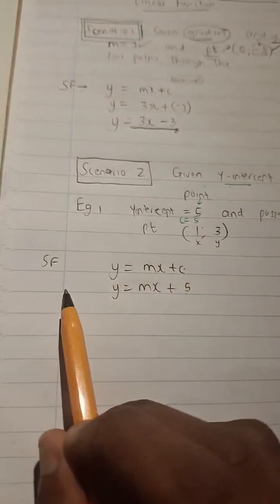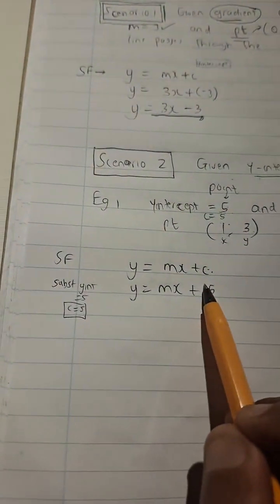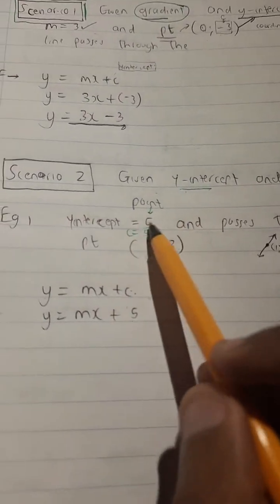Okay, so after writing the equation in standard form, and obviously substituting the y-intercept, which is equal to 5, which we know is our c value, we've done that. Step 1, standard form of the equation. Step 2, substituting the y-intercept.